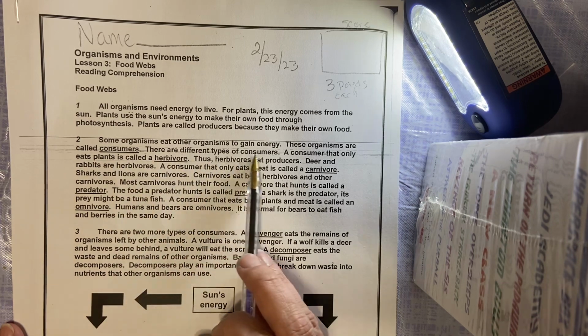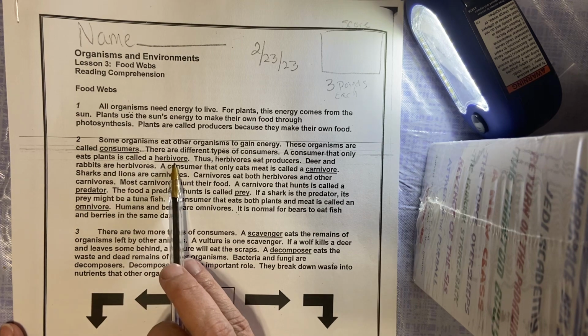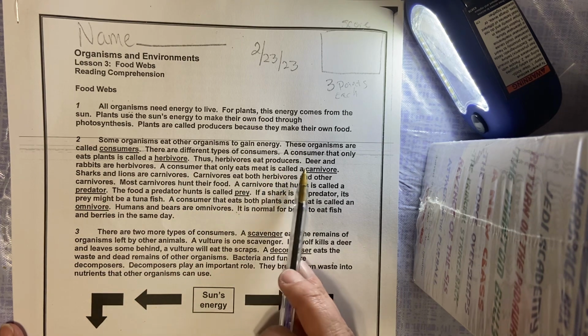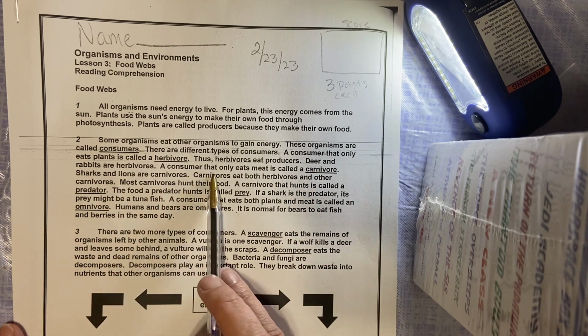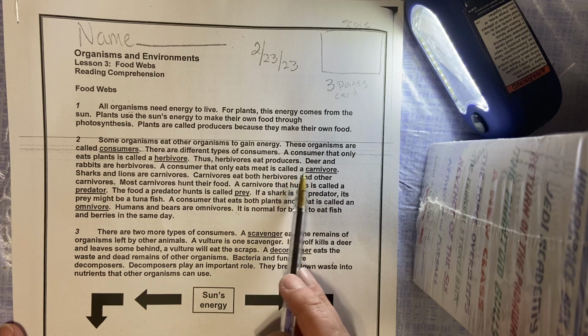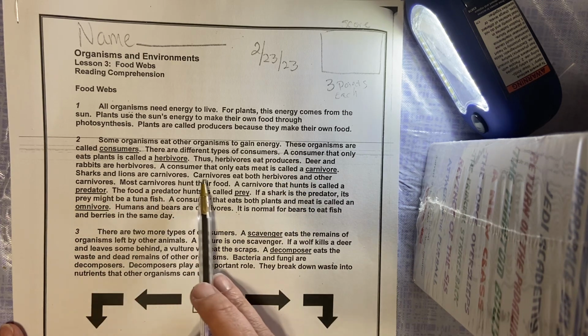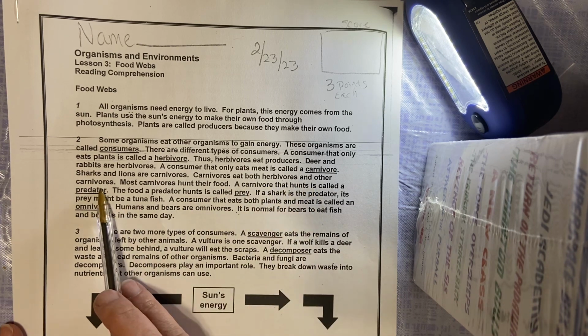There are different types of consumers. A consumer that only eats plants is called an herbivore. Thus, herbivores eat producers. Deer and rabbits are herbivores. A consumer that only eats meat is called a carnivore. Sharks and lions are carnivores. Carnivores eat both herbivores and other carnivores.